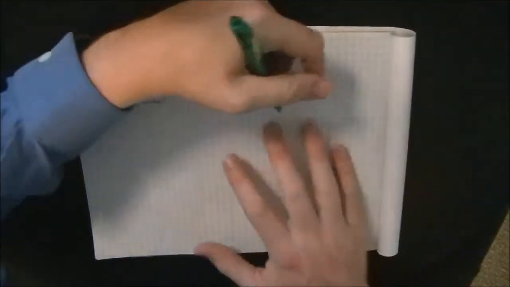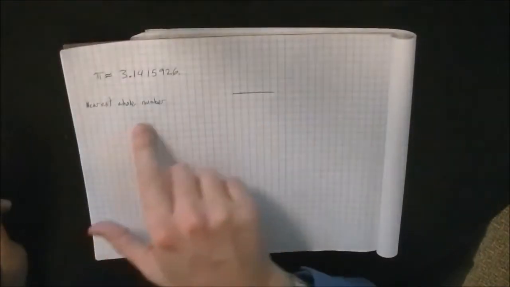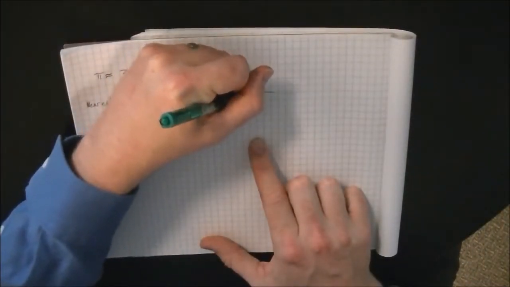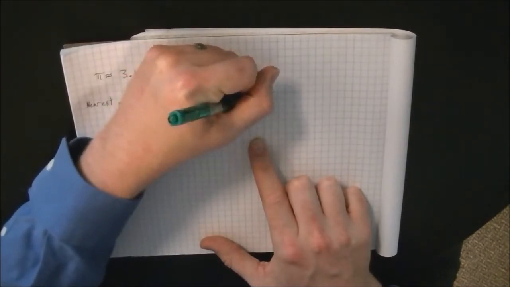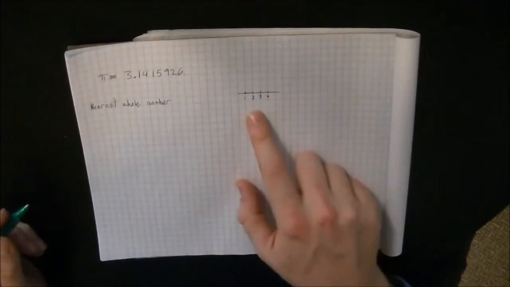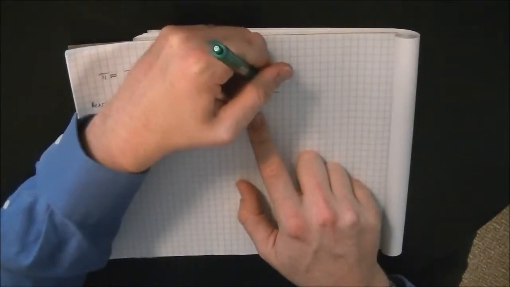So the easiest way of visualizing this is drawing the number line. I just want a number line with whole numbers on it. So let's say this is 1, 2, 3, 4. So where does pi fall on this number line? Well, it would be something like right here. This is pi.